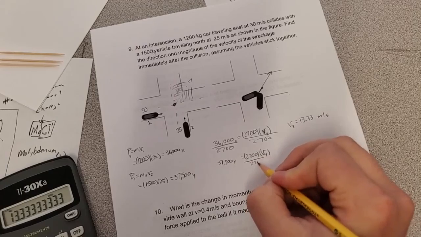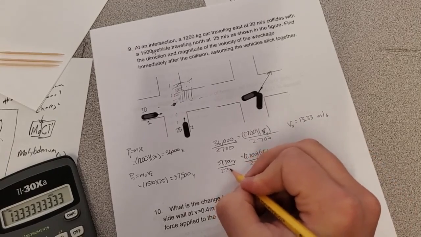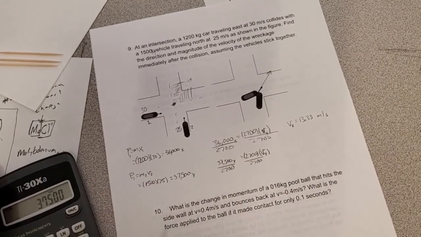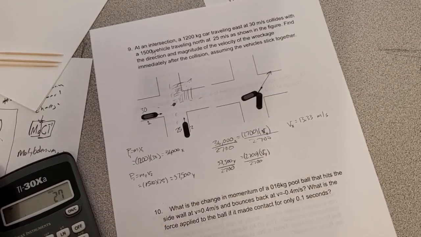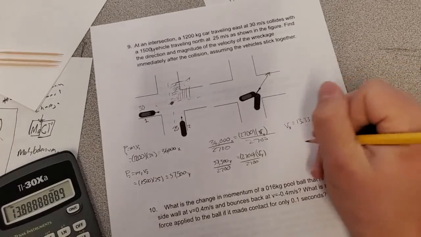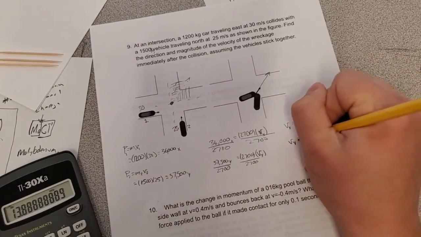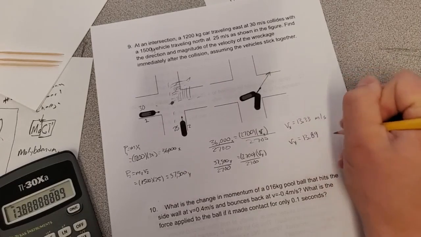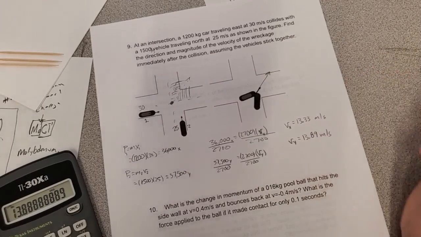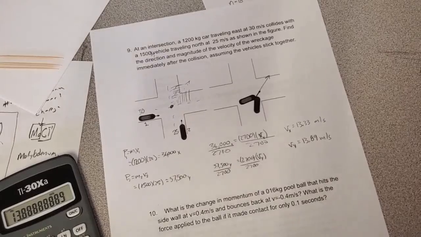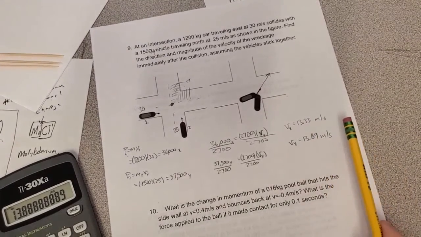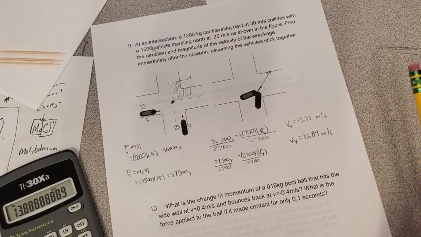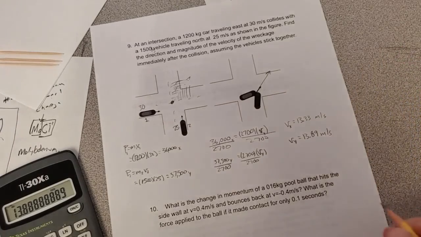So let's divide by 2,700. 37,500 divided by 2,700 is equal to, we get a velocity in the y direction that's equal to 13.89 meters per second. So we have 13.33 meters per second going to the right and 13.89 meters per second going up. So let's draw this triangle right now.